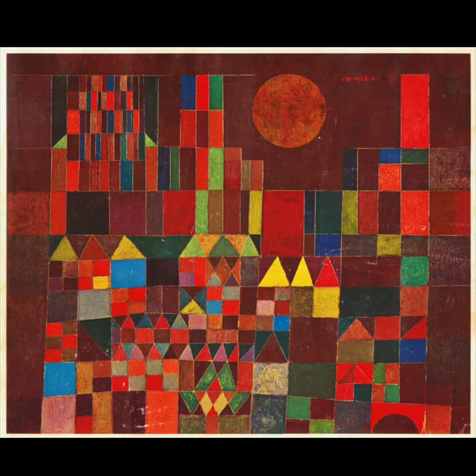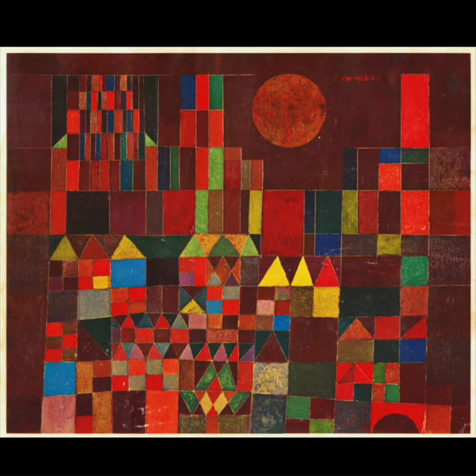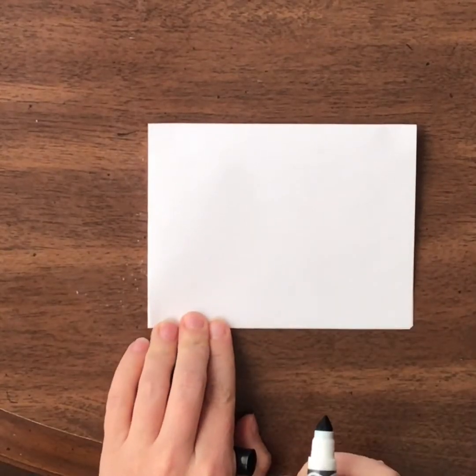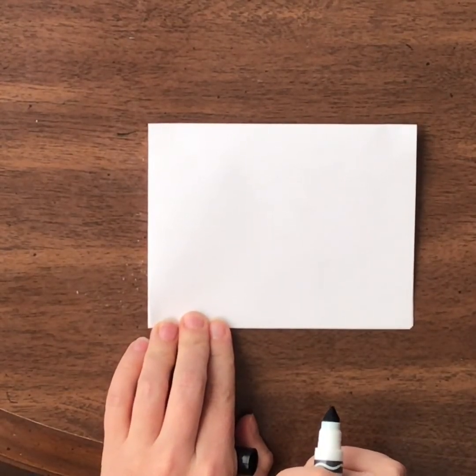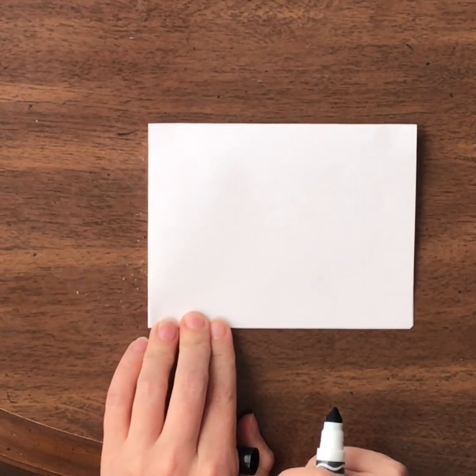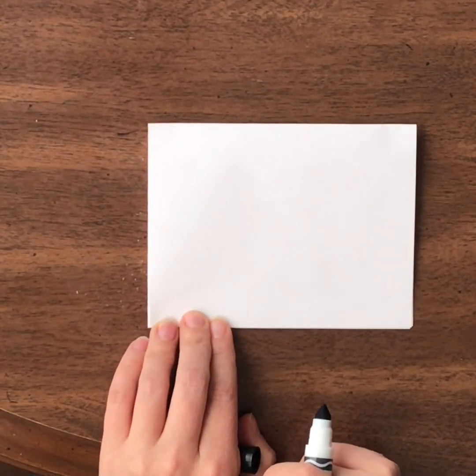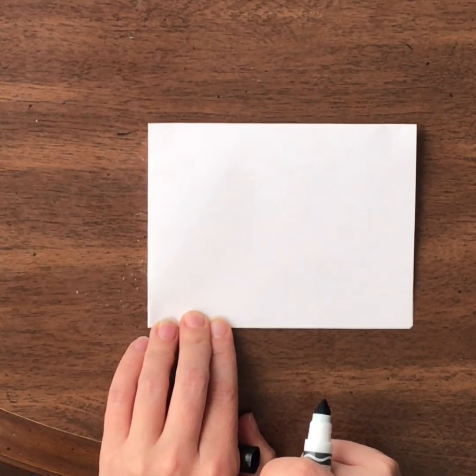This is Paul Klee's Castle with the Sun, and it is made up of so many different shapes. Did you notice how he also repeated the colors and used them over and over again? We are going to do the same thing. For this project, we will be making either a castle or a city using shapes, like the artist Paul Klee. Paul Klee used lots of rectangles, squares, and triangles to make his art, so we will do the same thing.